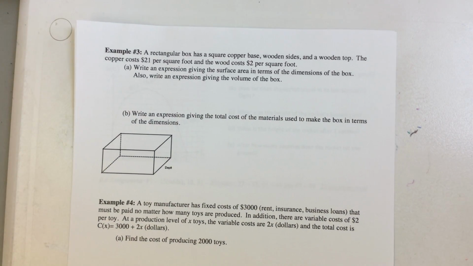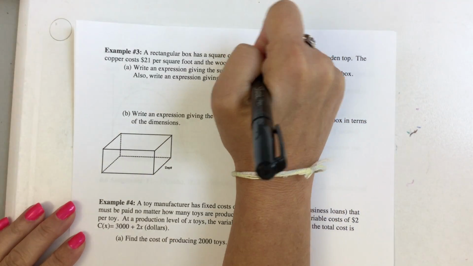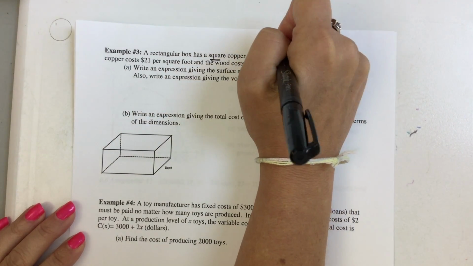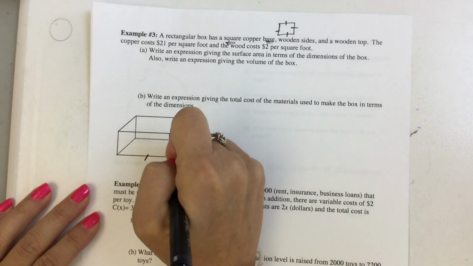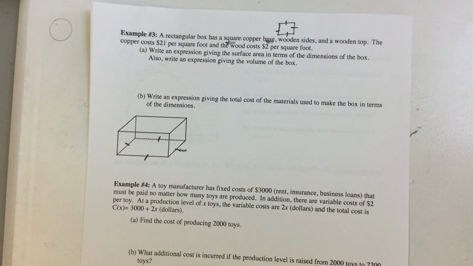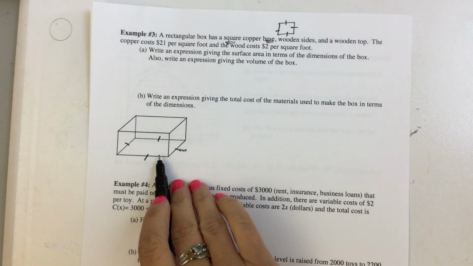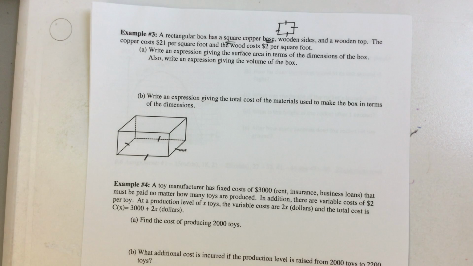A rectangular box has a square copper base. So the base is a square, okay? So that means that all the sides are the same. And in fact, here's our measurement. This is the same as this, which is the same as that. It has a square base. It has a wooden top, and it has wooden sides. So the bottom is copper, everything else is wood. The copper costs $21 per square foot. The wood is much cheaper. It's only $2 per square foot.